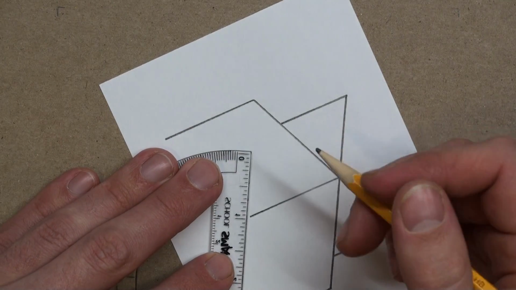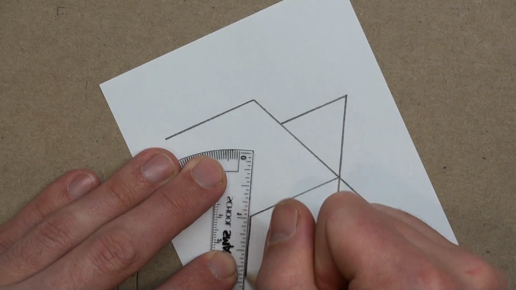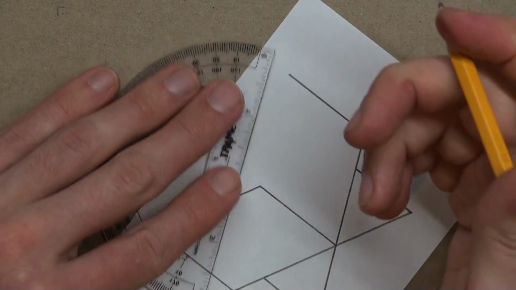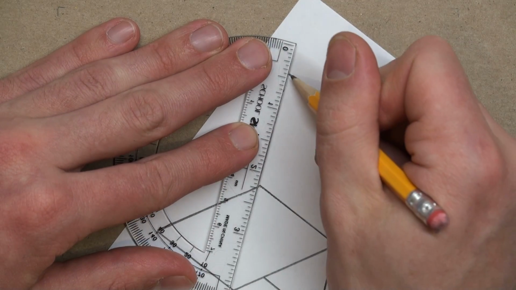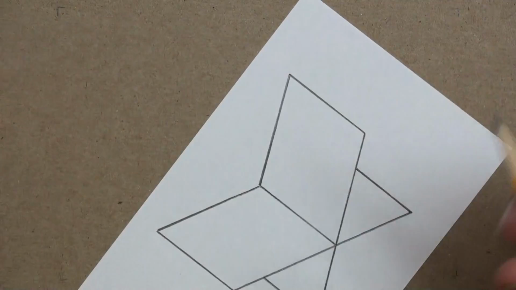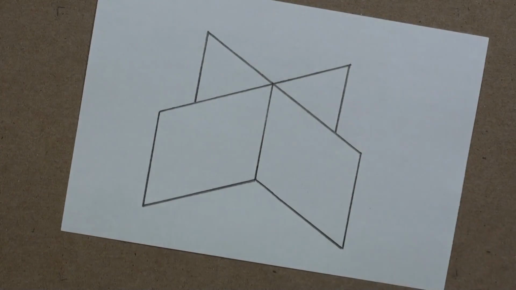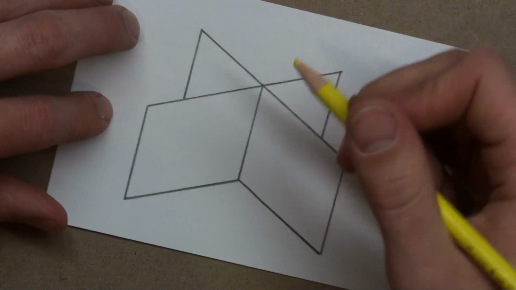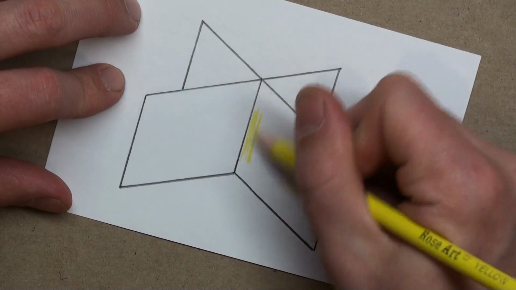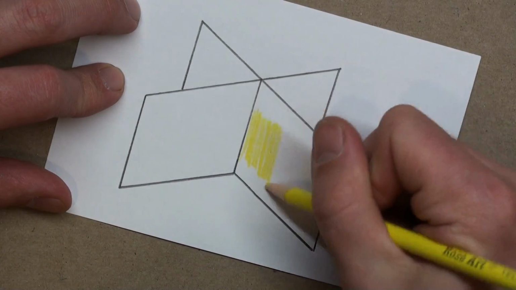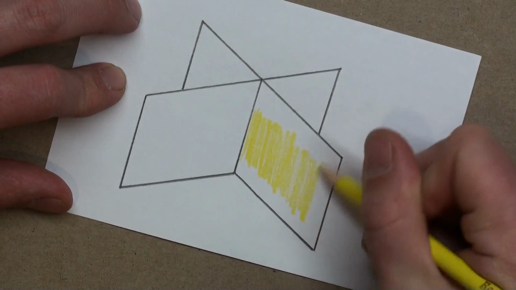I actually am getting better at drawing this. Hopefully you are. Okay, same deal, right? Let's color it in since we've been doing that. It's working for me. It's making it much clearer for me. I don't know about you.